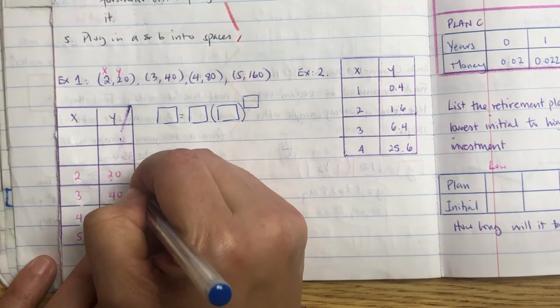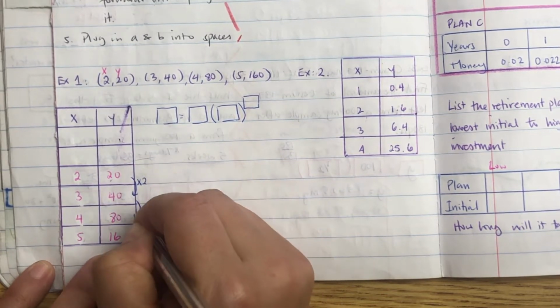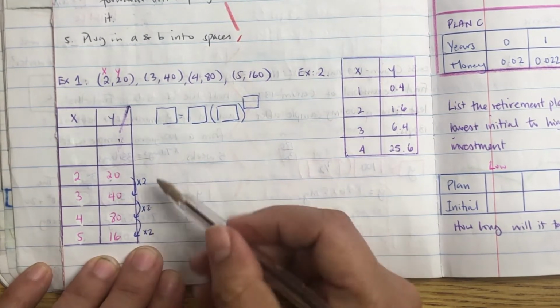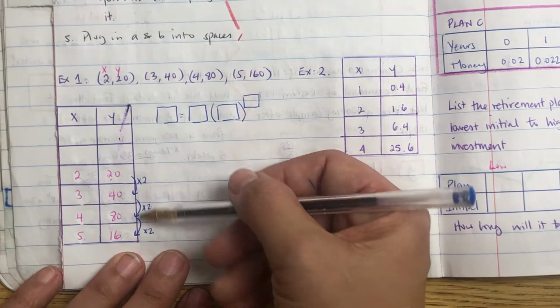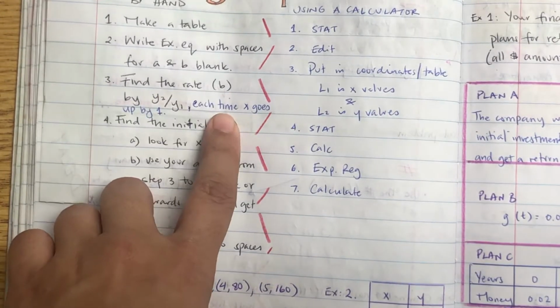So from 20 to 40 is multiplying by 2. From 40 to 80 is multiplying by 2. From 80 to 160 is multiplying by 2. This is how you know it's exponential, when you're multiplying by a certain number. So you're multiplying by 2. So that's my rate of change.